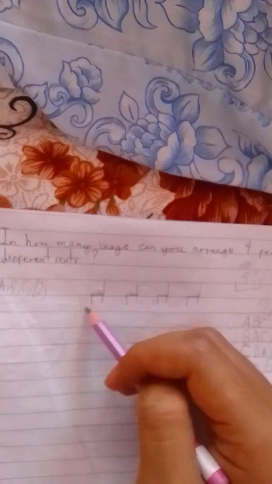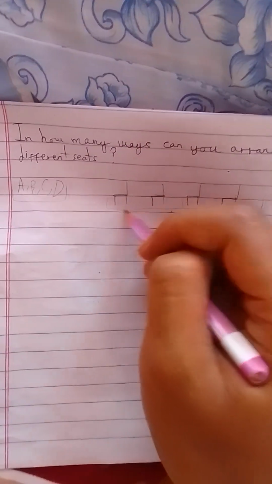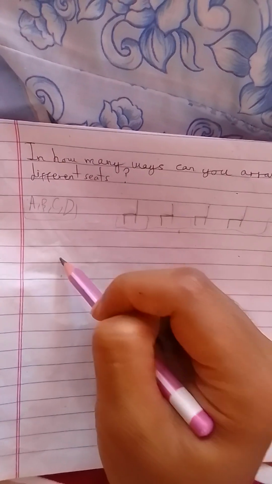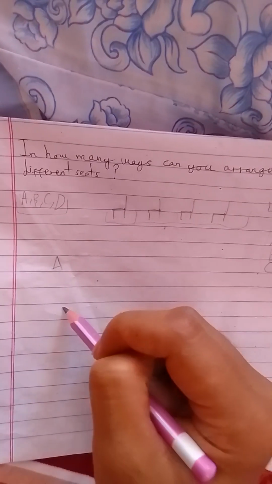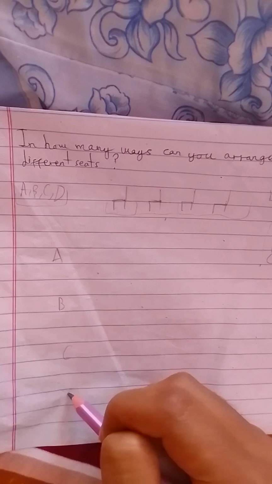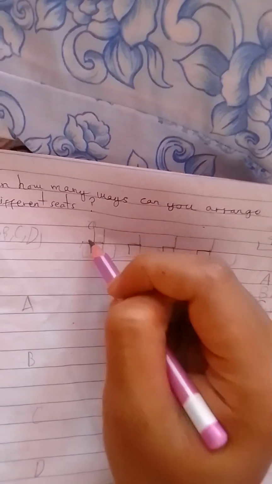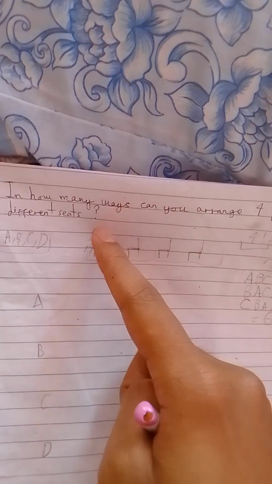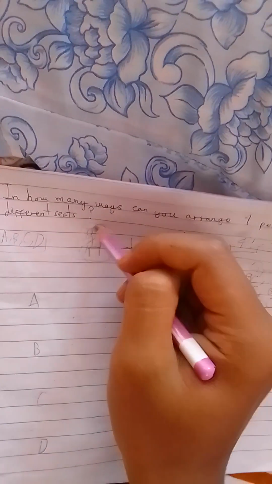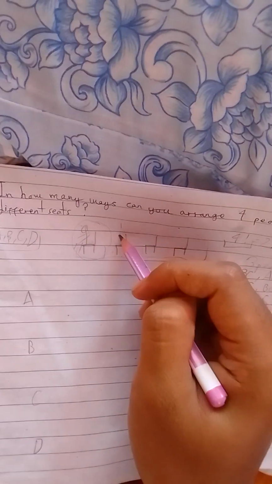So here I'll be explaining this in a simpler fashion with the branch method. Let's say for the first seat there are 4 possibilities: either A, B, C or D can sit down. Then after the first seat, one person is already sitting on this seat. Now for the second seat, there are only 3 people left, since one person from the total of 4 is sitting on the first seat.